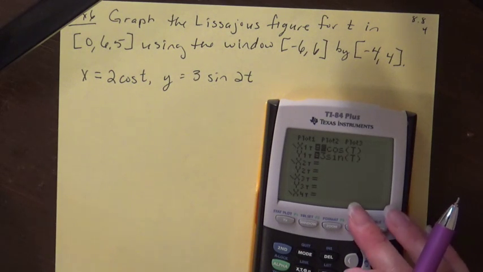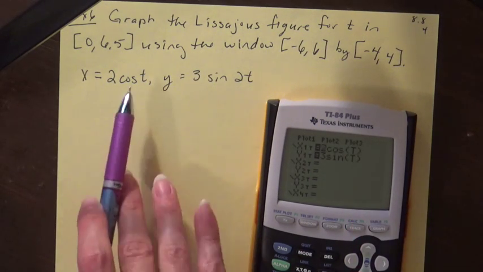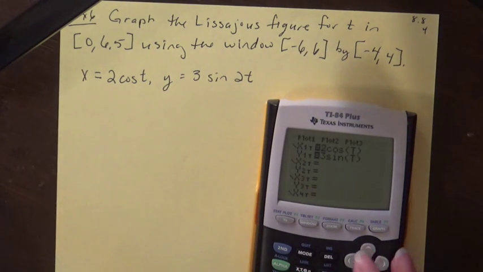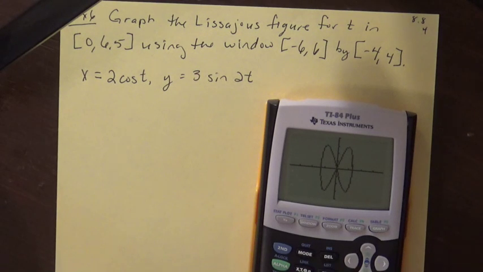I didn't. Sorry about that. We were doing 2 cosine t for x. Y was 3 times sine of 2t. So let's do it again. Now we'll go to graph. This is the graph we're supposed to get. It looks like a butterfly.